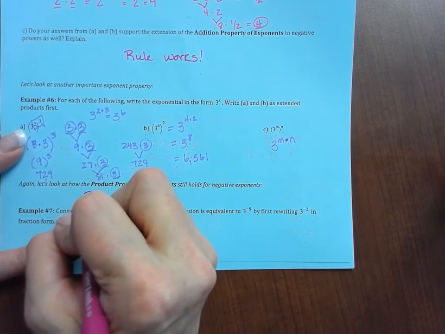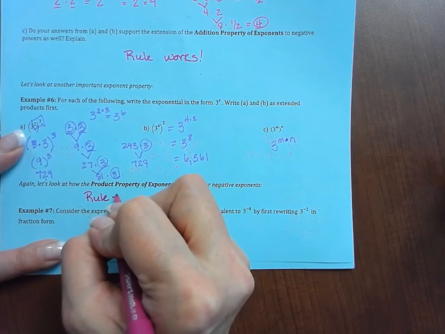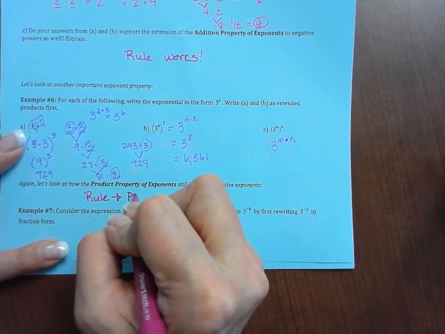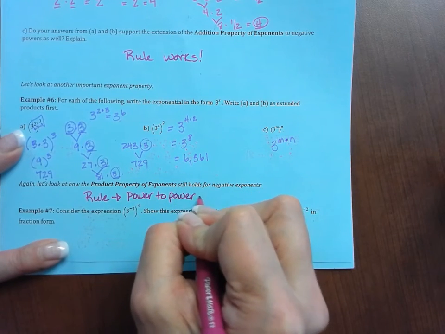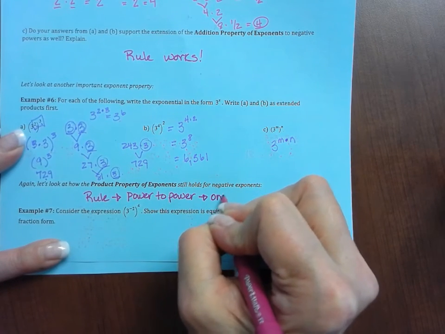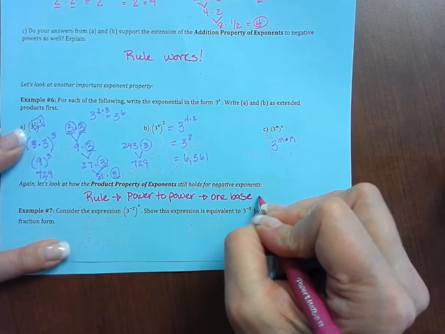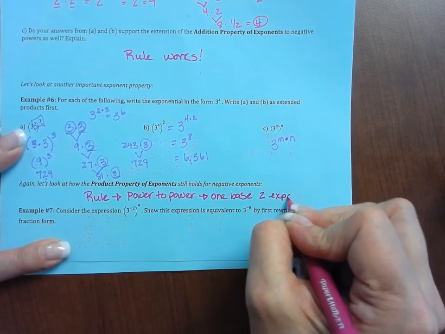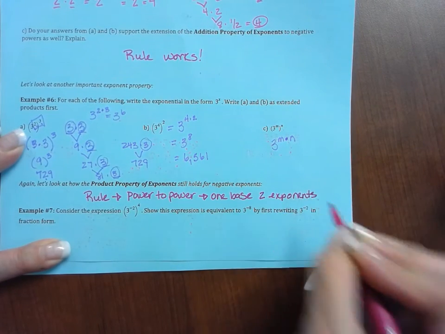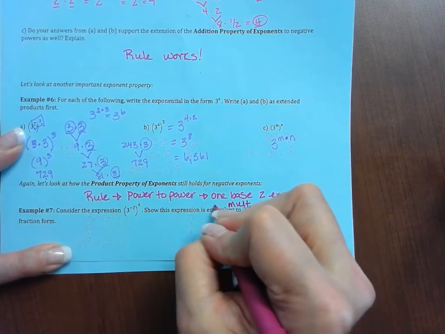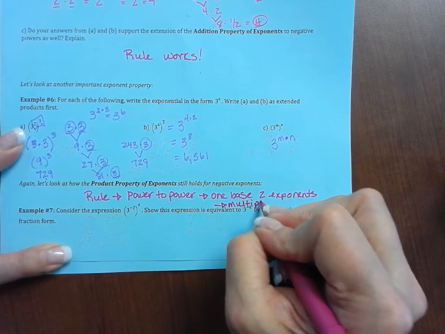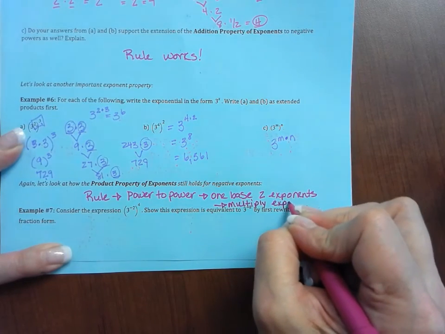Okay, so my rule, if it's a power to a power, which basically means 1 base, 2 exponents, you multiply the exponents.